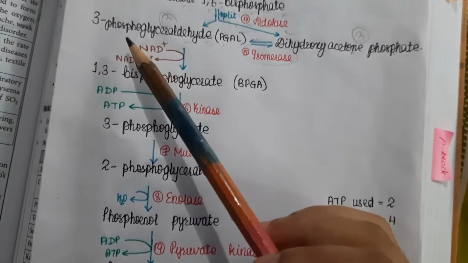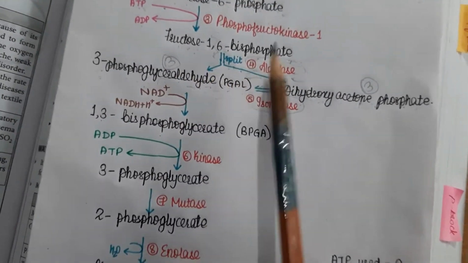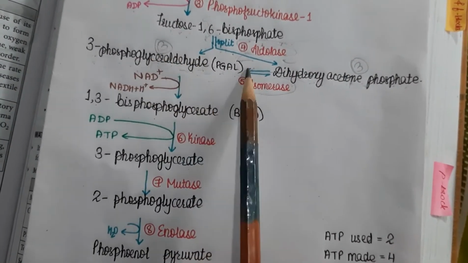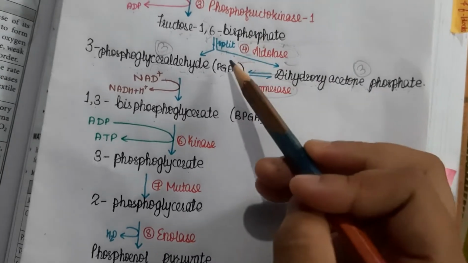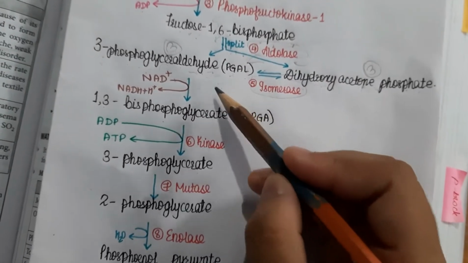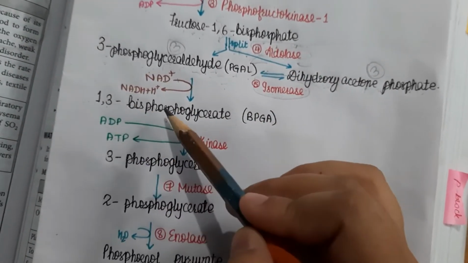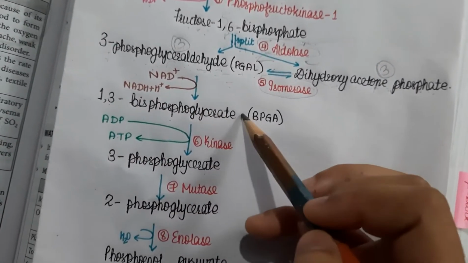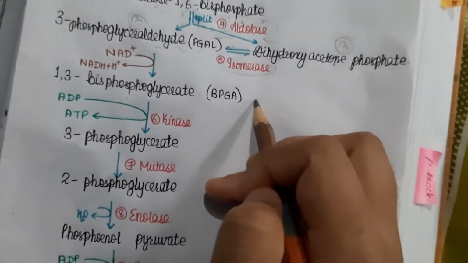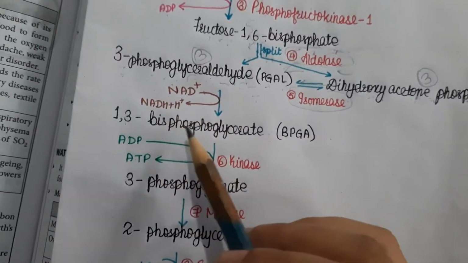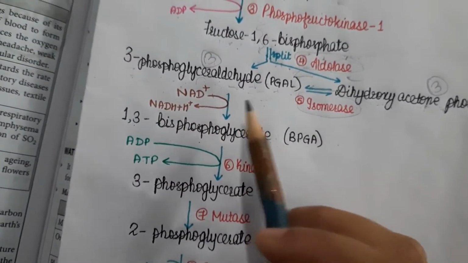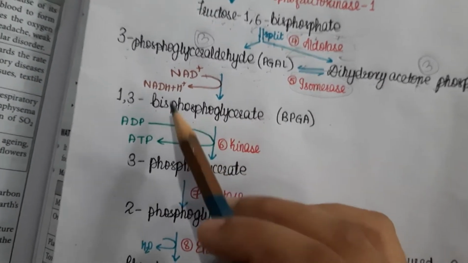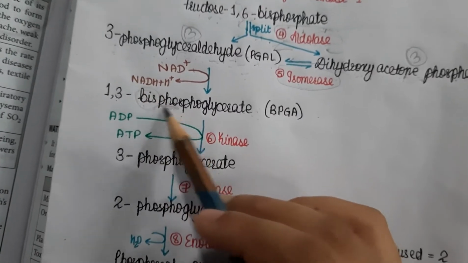So here we have fructose 1,6 bisphosphate making these 2, and this product, 3-phosphoglyceraldehyde, also called PGAL, gets converted into 1,3-bisphosphoglycerate or 1,3-bisphosphoglyceric acid. In bisphosphoglycerate, there is the addition of one more phosphate group.